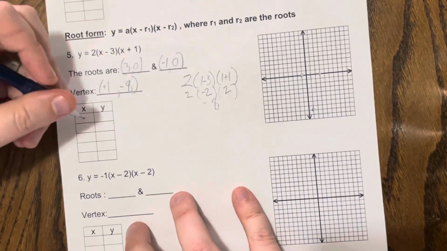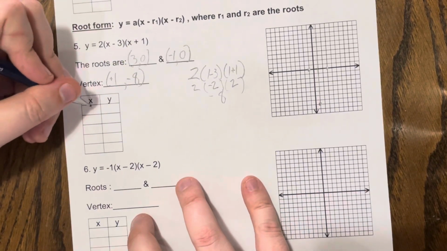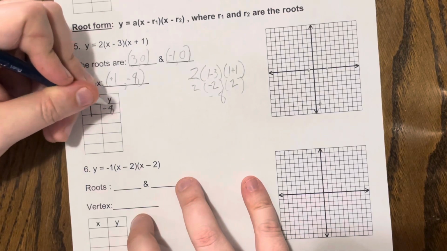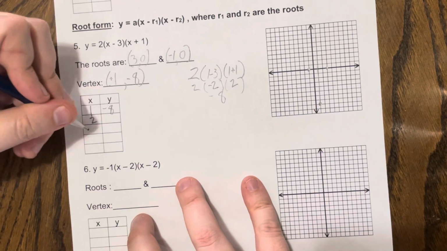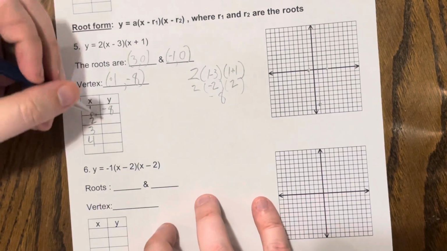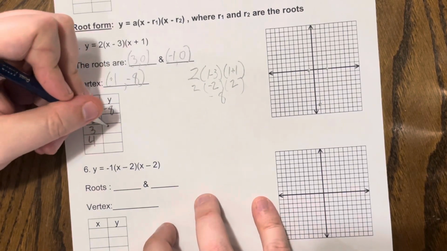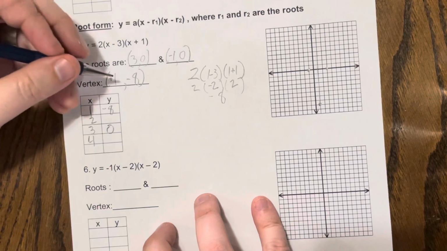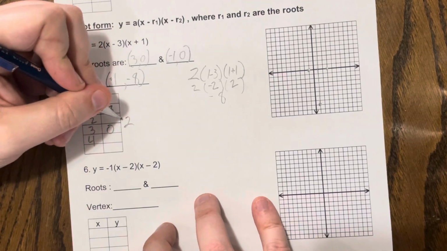So I'll do the same thing, put in a couple values. So 1, negative 8, 2, 3, and we'll see about 4. And just plug in. Well, I already know that 3 is 0 because I've got that point. But let's see if I put in a 2.